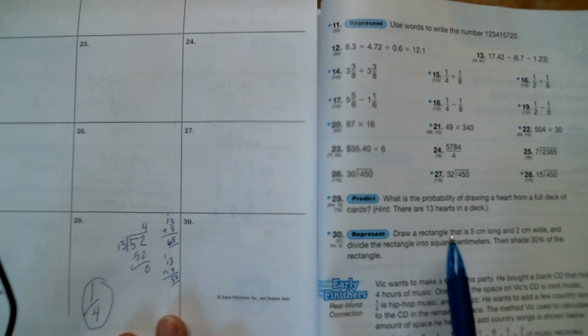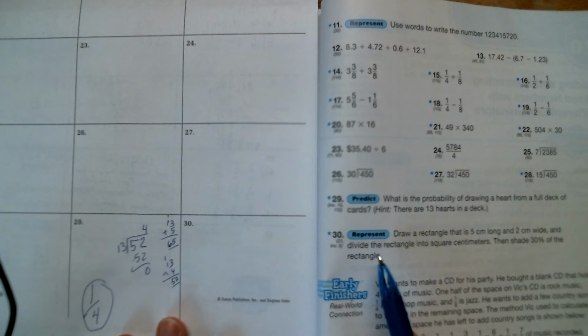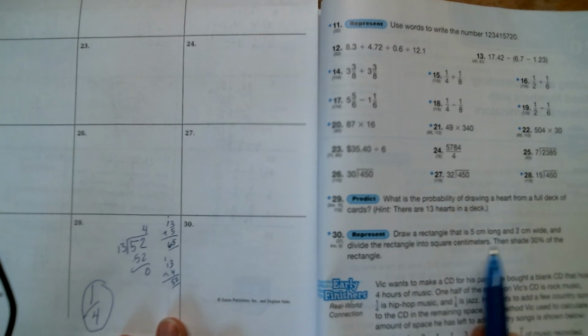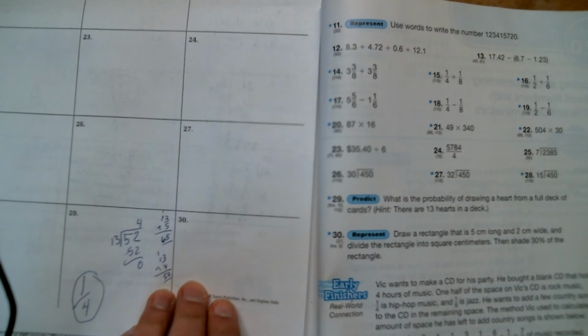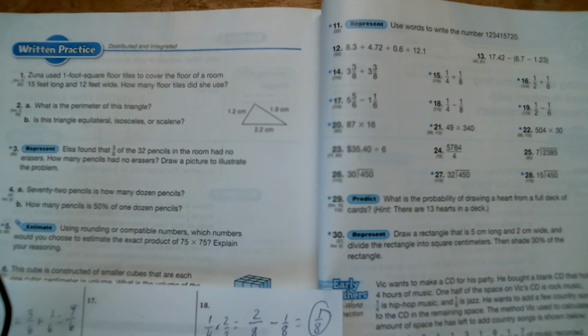1/4. Draw a rectangle that is 5 centimeters long and 2 centimeters wide and divide the rectangle into square centimeters. Then shade 30% of the rectangle. Okay. Five centimeters long. 2 centimeters wide.